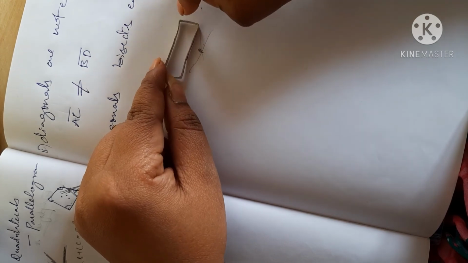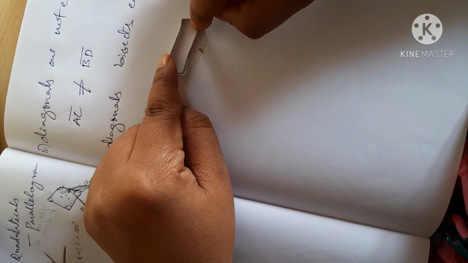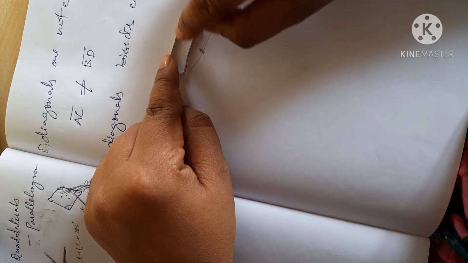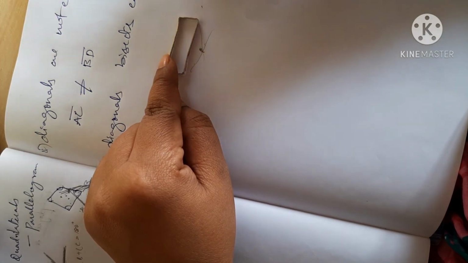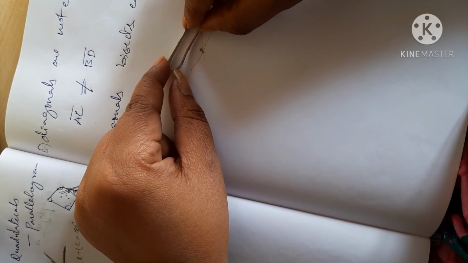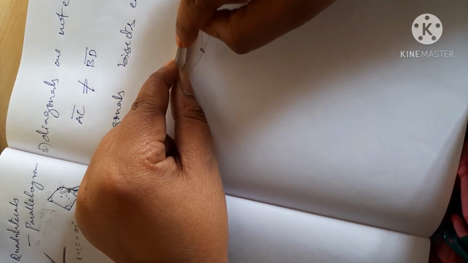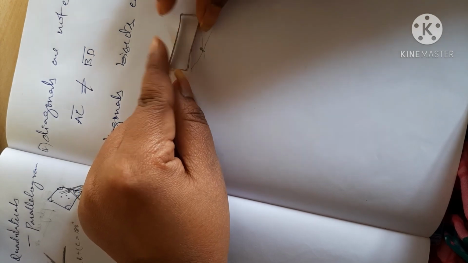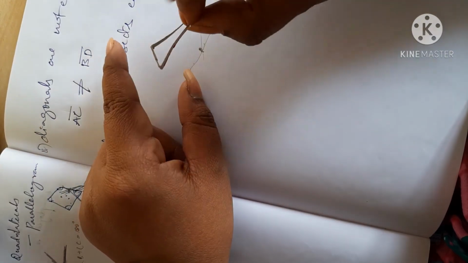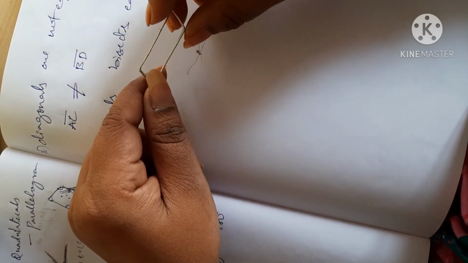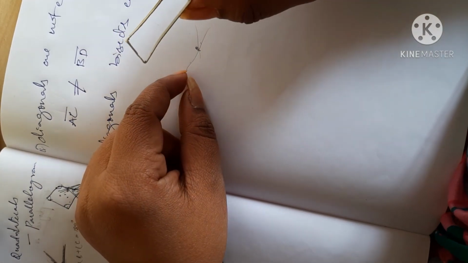Diagonals are the line segments joining opposite vertices. If I do like this, the diagonal length is smaller than the other one, so diagonals are not equal. With the same paper, I'll explain the properties of a rectangle in the next video. Okay, thank you.